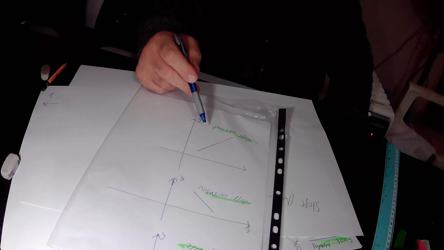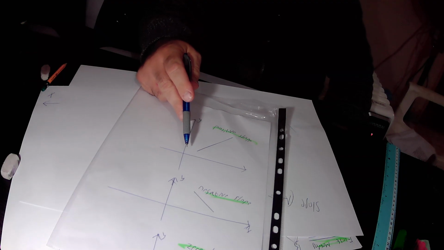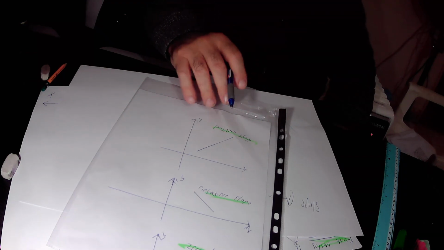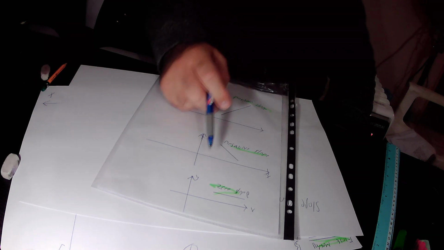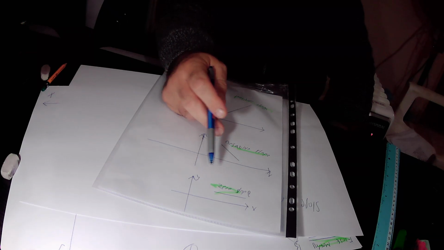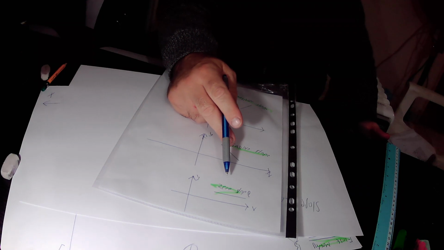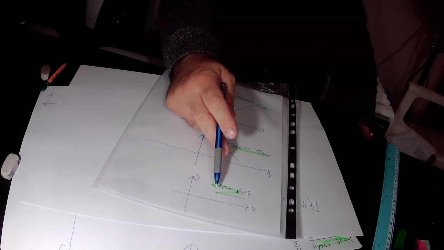If the slope of a straight line is negative, then the line goes down from the left side to the right side. And if the slope of a straight line is 0, that is to say it is parallel to the x-axis, like this straight line, then it is parallel to the x-axis.